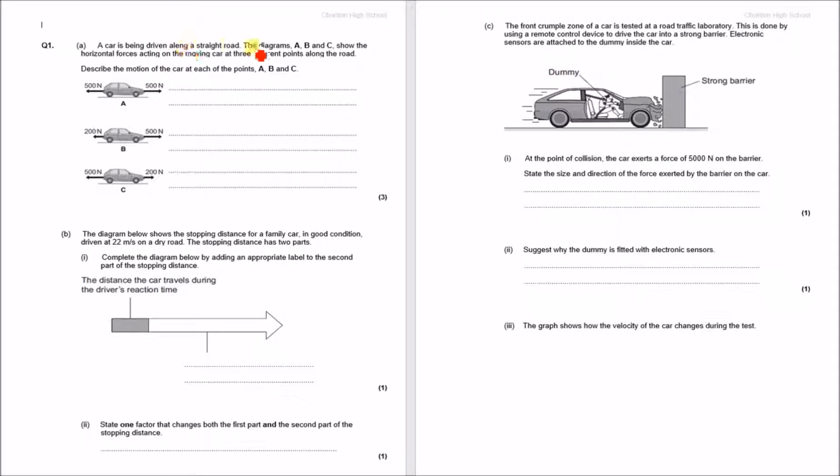A car is being driven along a straight road. The diagrams A, B and C show the horizontal forces acting on the different cars. So in the first one we've got 500 newtons going left and 500 newtons going right. If they're in opposite directions we have 500 minus 500. We're going to subtract them because they're going in opposite directions. That means 0 newtons, so the motion will be a constant speed. Remember, 0 newtons resultant force means a constant speed.